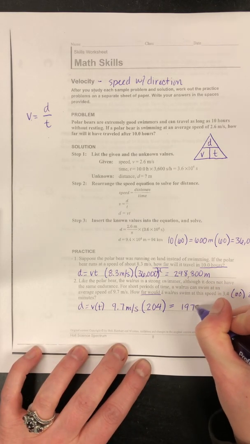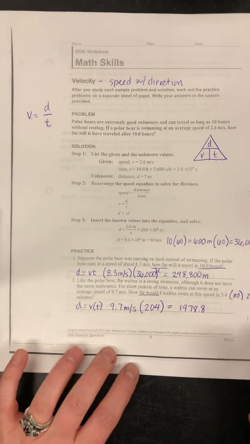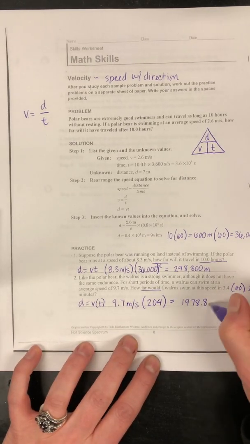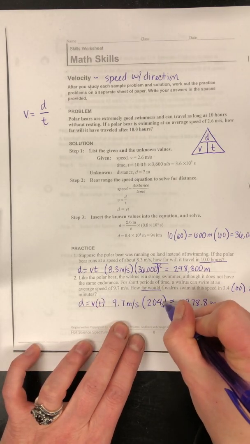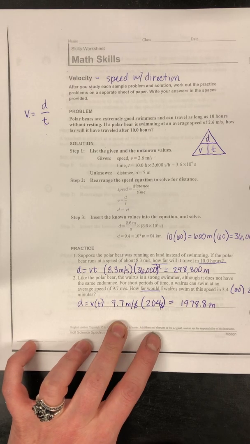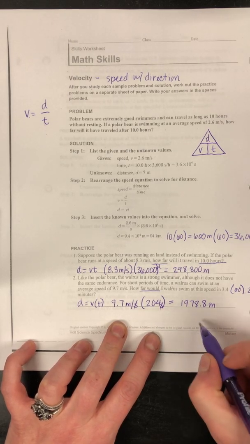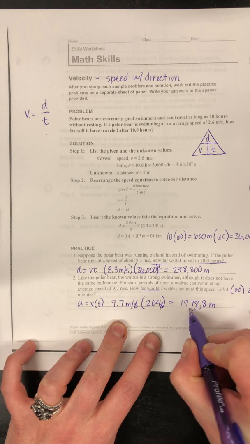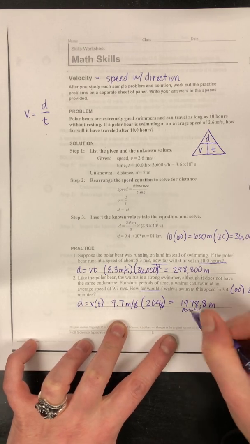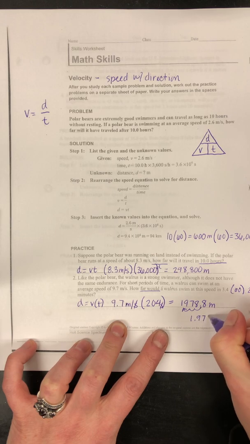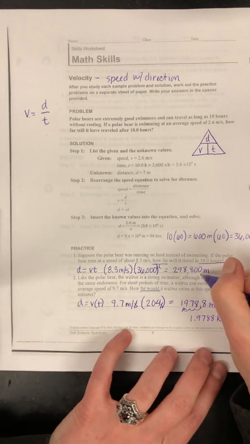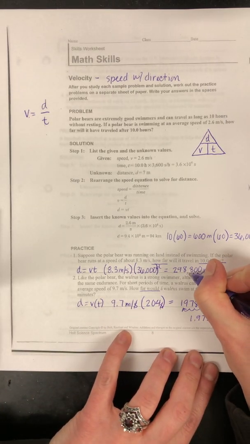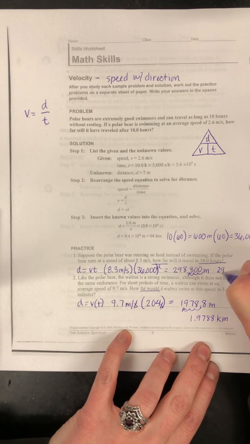is 1978.8. Okay, and that's going to be meters because it was meters per second and this was seconds. So seconds cancel out and that leaves you with meters. If it asks for kilometers, all you're going to do is move the decimal over 3 to the left, so that would be 1.9788 kilometers. Same thing up here. If it asks for kilometers, you would move it over 1, 2, 3 to the left, so that would be 298.8 kilometers.